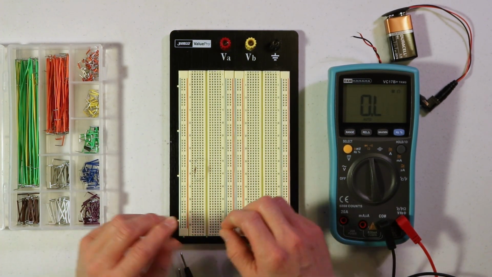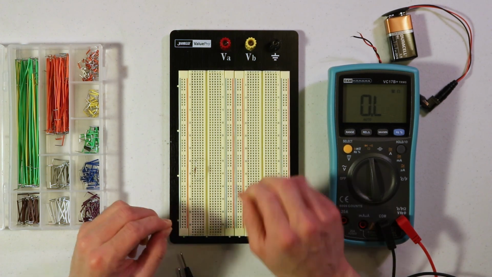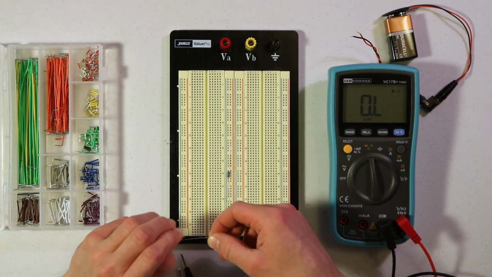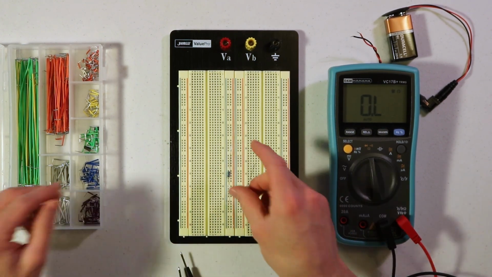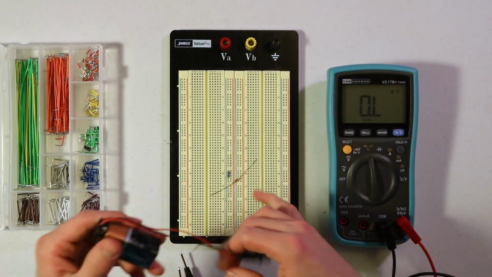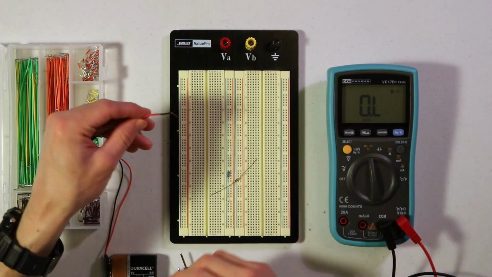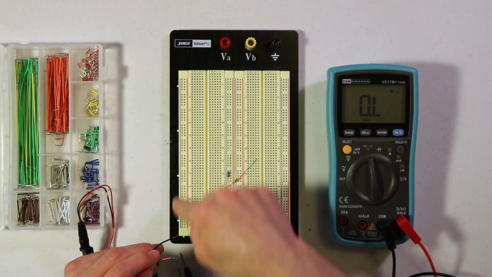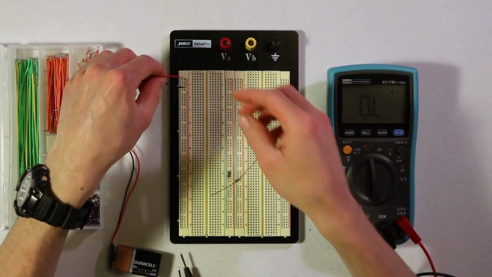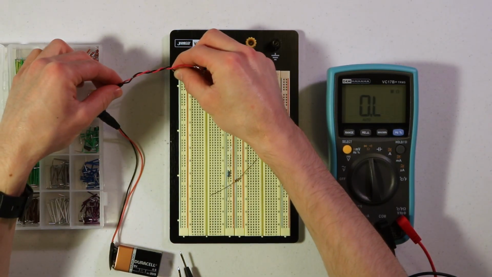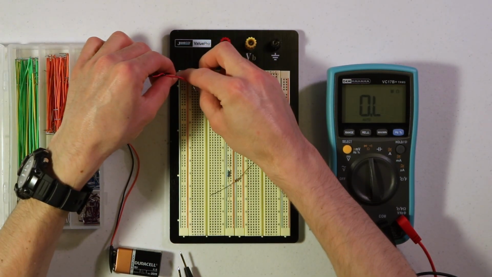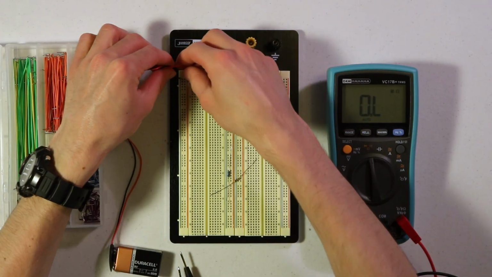Now that you've tried that, let's go ahead and build a simple circuit with a battery and a resistor. So we'll put the battery in place here. Just put the black lead in and the red lead. And just so you can practice using the power rail, let's put it in on that. So put the black one on the blue line and put the red one on the red line.